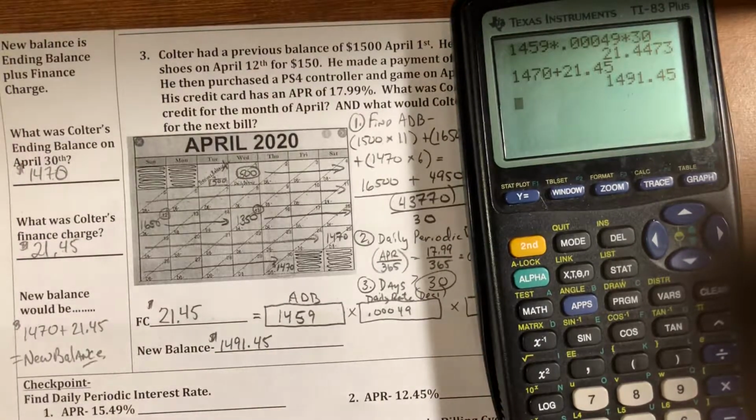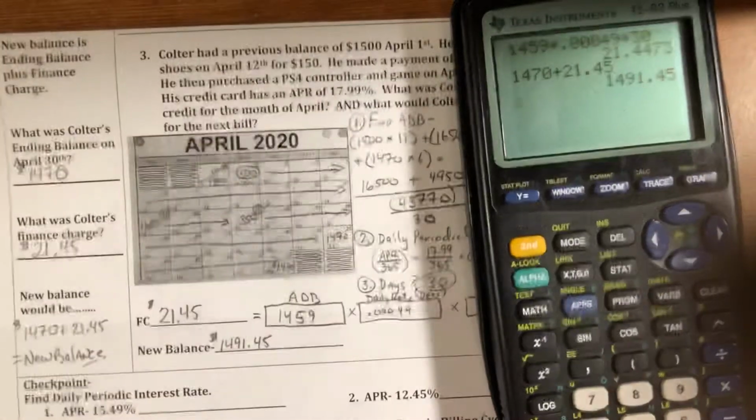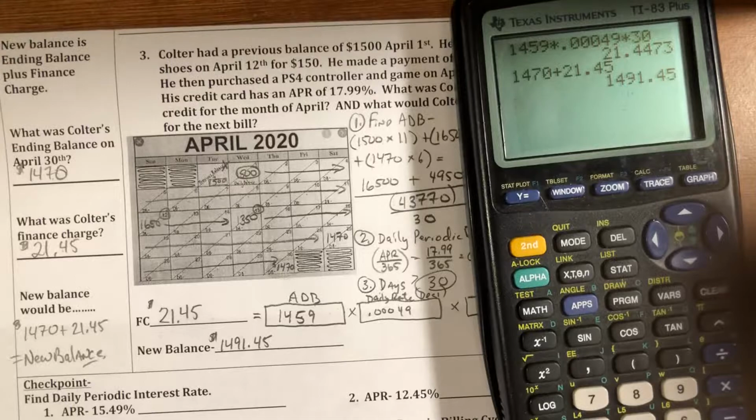I hope that helped. I mean, you always want to know how they figure out what your new balance is going to be. Well, this tells you how it's going to be done. Hopefully that helps.